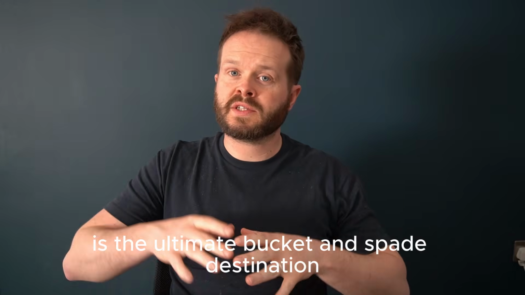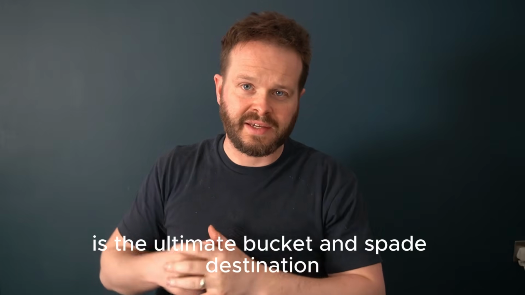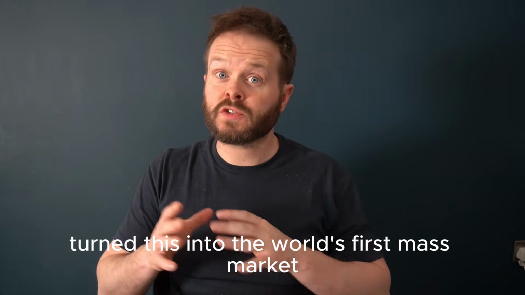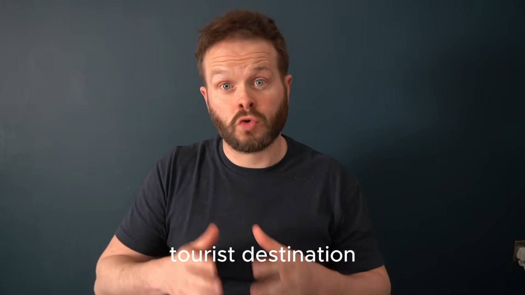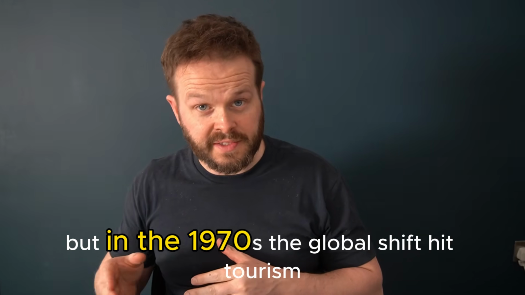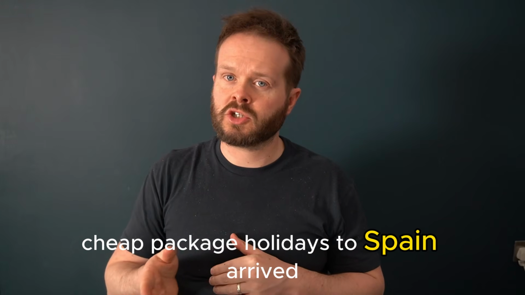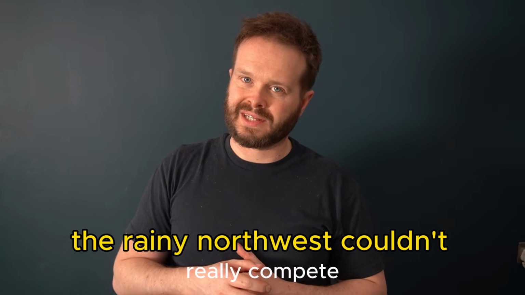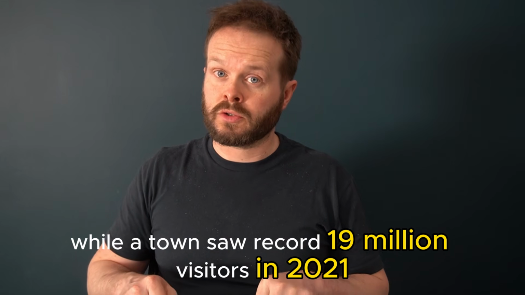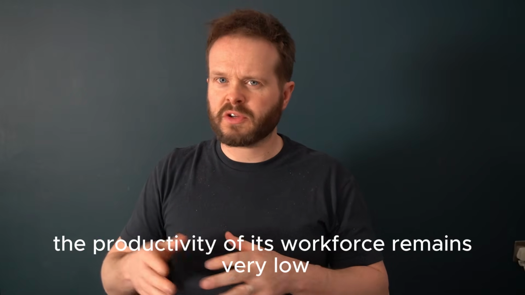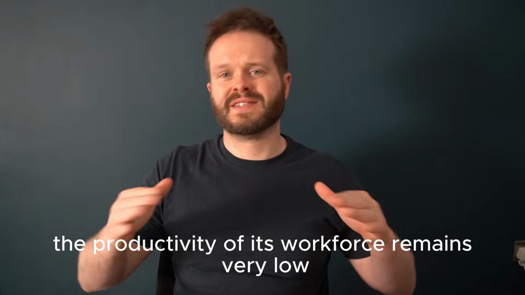Next up is Blackpool, the ultimate bucket and spade destination. In the Victorian era, the railways turned this into the world's first mass-market tourist destination, a function it held for over a century. But in the 1970s, the global shift hit tourism. Cheap package holidays to Spain arrived, and suddenly the rainy northwest couldn't really compete. While the town saw a record 19 million visitors in 2021, post-pandemic, the productivity of its workforce remains very low.